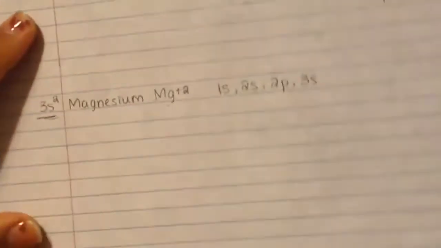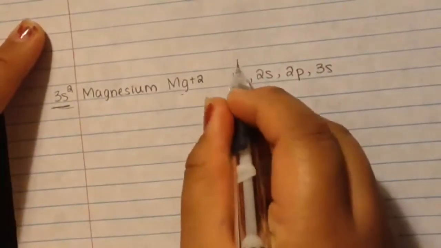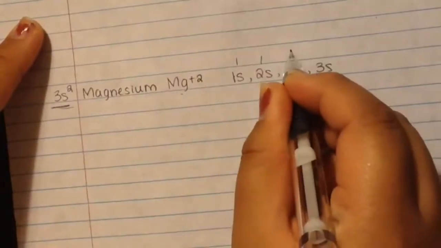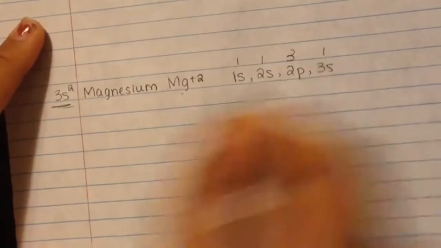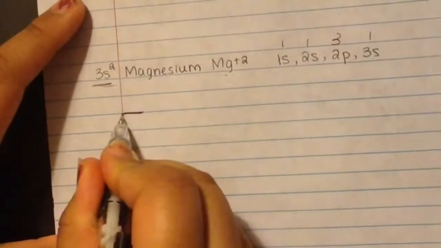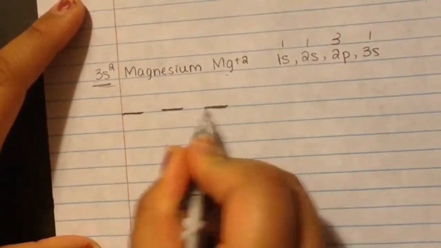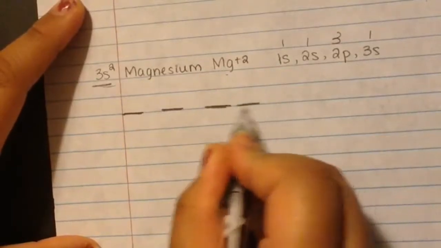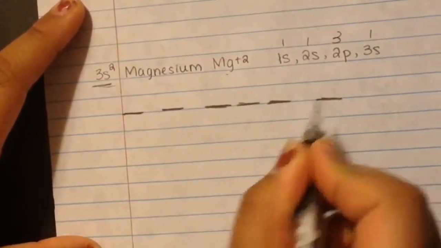Okay, anyway, so this has one orbital, 3 orbitals, and then 1 orbital. So therefore it would be 1, 2, 3, 4, 5, 6.